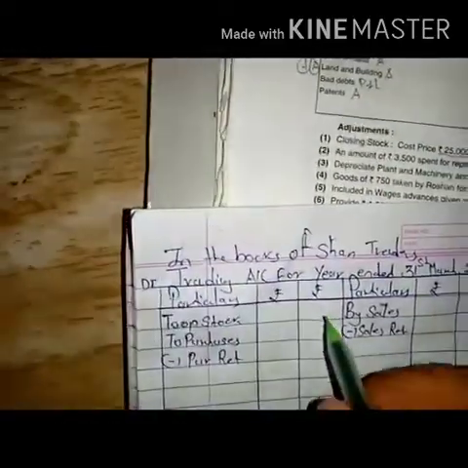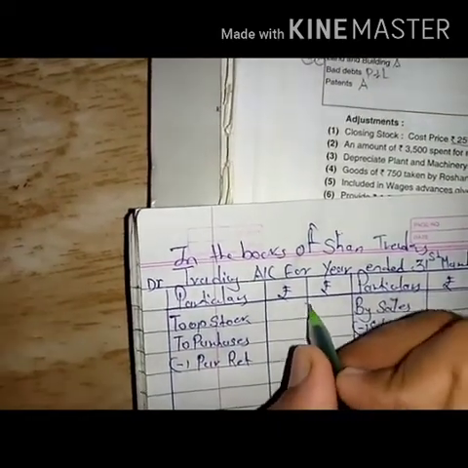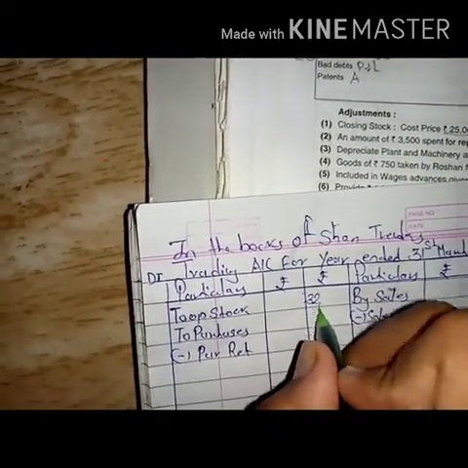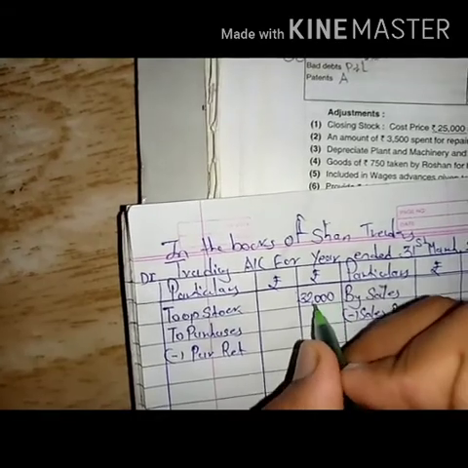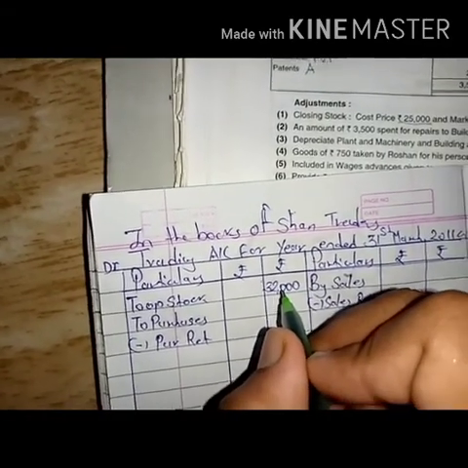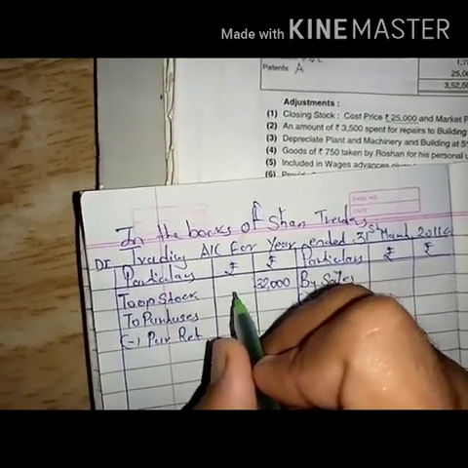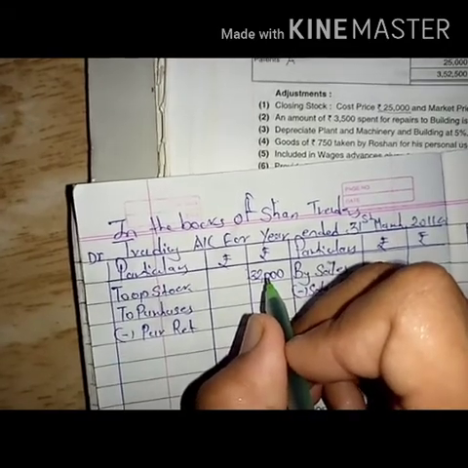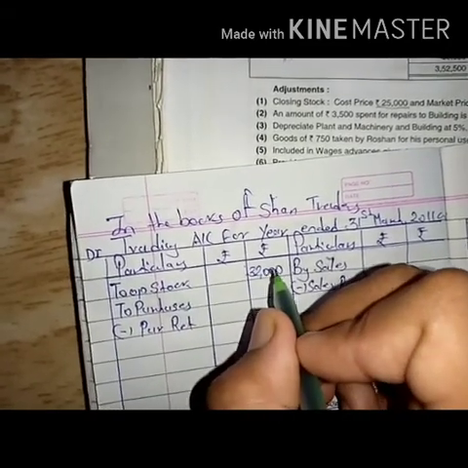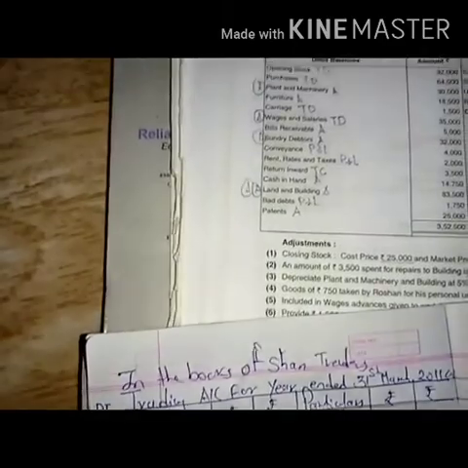Amount 32,000 goes directly in the outer column. This is the inner column and this is the outer column. As we discussed earlier, if an item doesn't have any adjustment, you write it in the outer column.